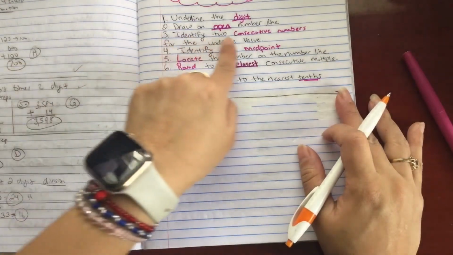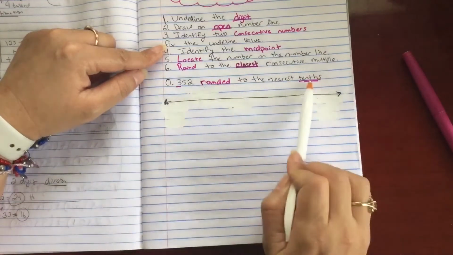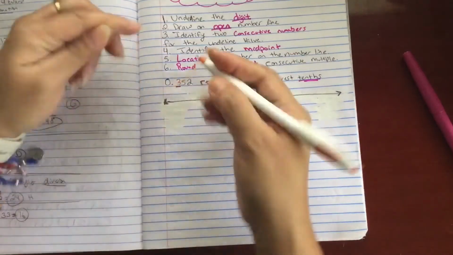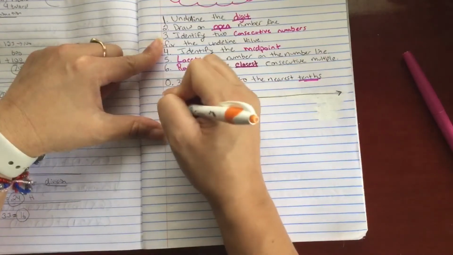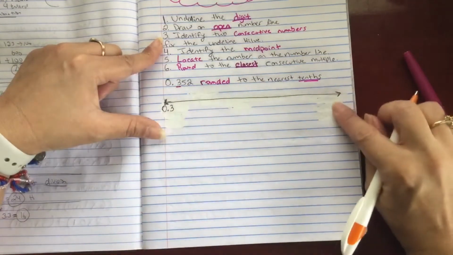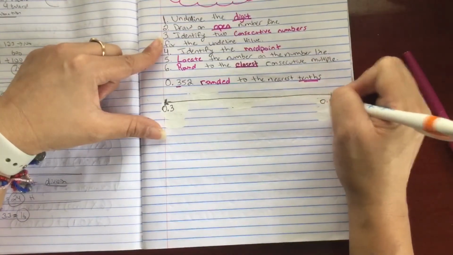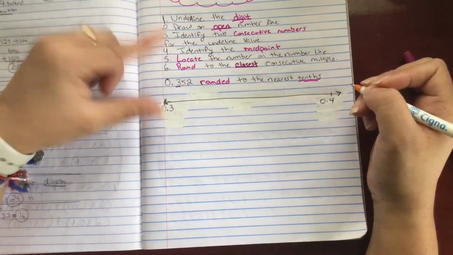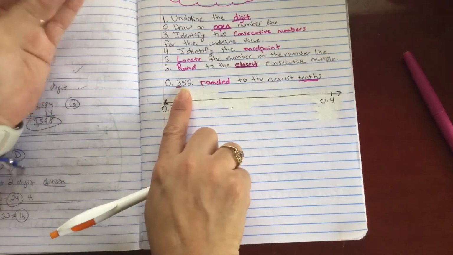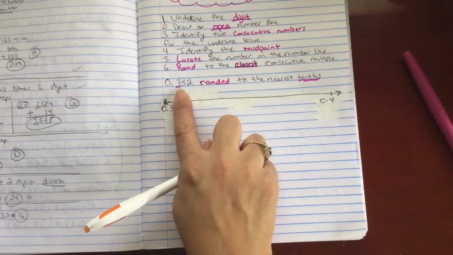Now I have to identify the 2 consecutive numbers of the underlined value. If I'm rounding to the nearest tenth, this is my value, the tenths digit. So I have to start my number line at 0 and 3/10. The next consecutive value will be 0 and 4/10. You're probably wondering, but Ms. Juarez, why are you doing it only to the tenths? It's 352 thousandths. I understand that, but we're rounding to the nearest tenth, so that is the digit that I underline.